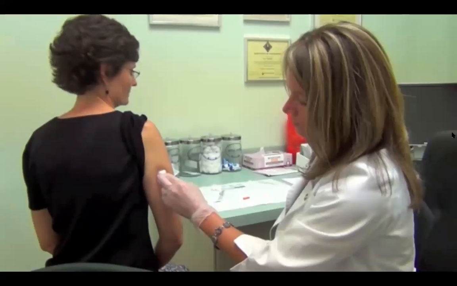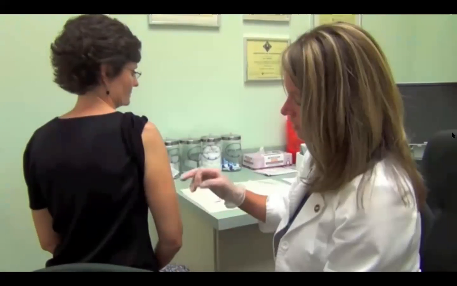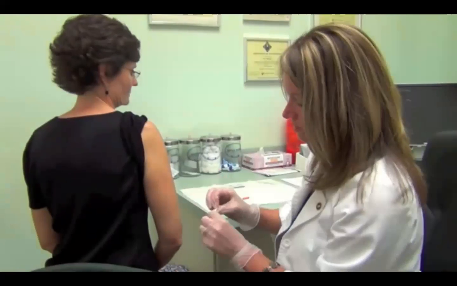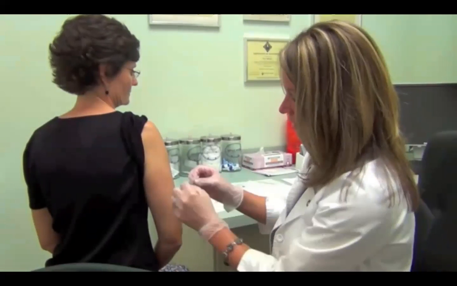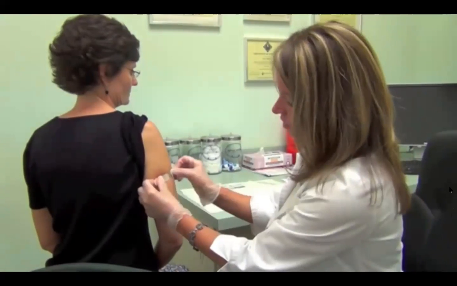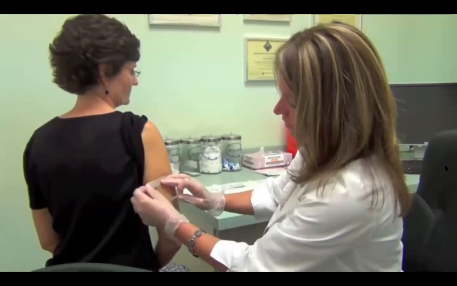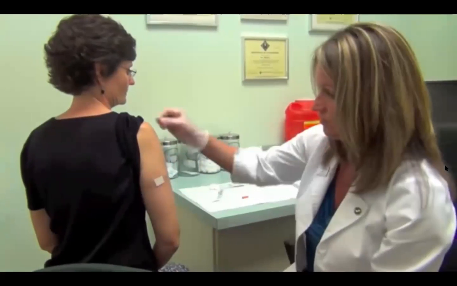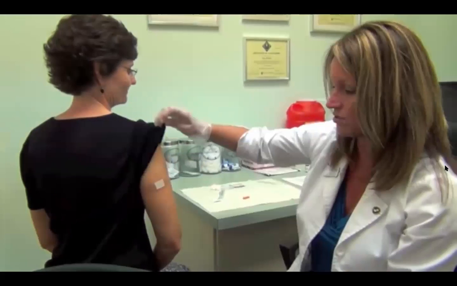Just hold the cotton ball at the area there. Typically for a sub-Q injection, you don't see any bleeding, but just in case you want to have that cotton ball ready. And then you can place the Band-Aid in the area if you wanted to put the Band-Aid there. And then that's it. That's the sub-Q administration.